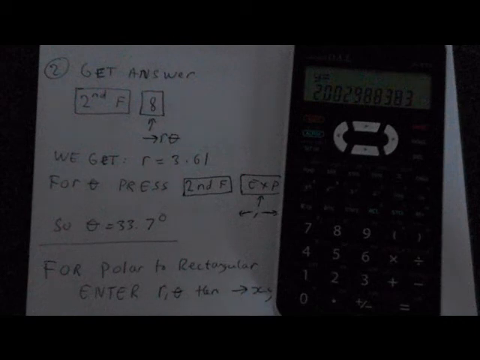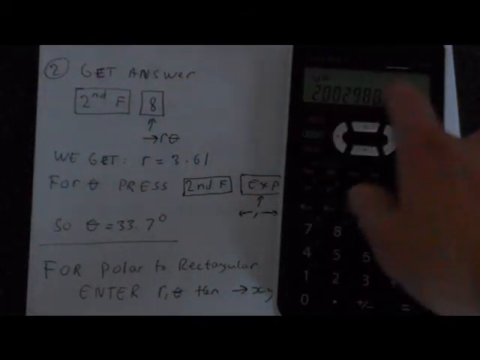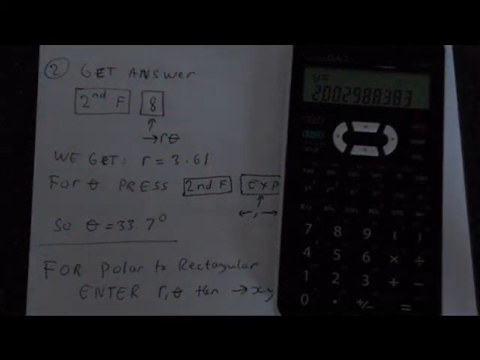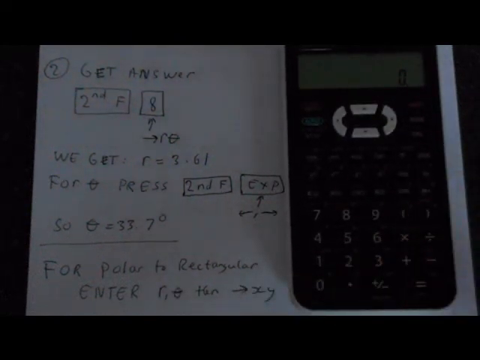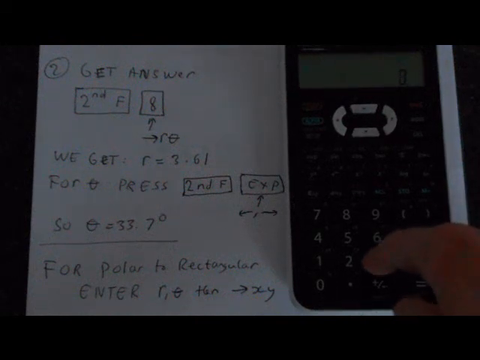So there you go, that's how you convert numbers between rectangular and polar form and back using your Sharp EL531X calculator. And just as a final point, you can convert your final answer to radians should you so wish.